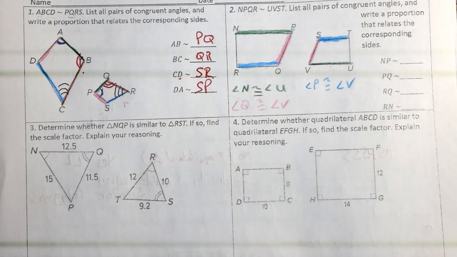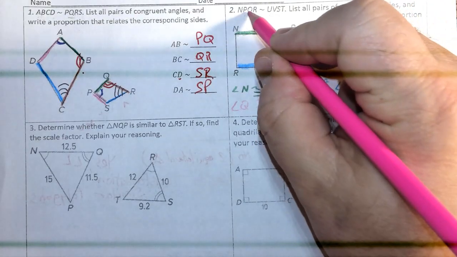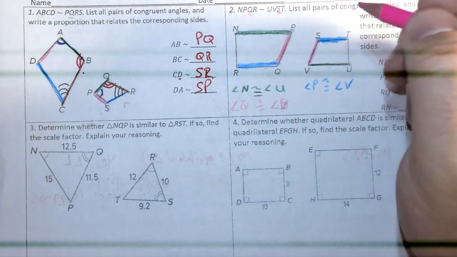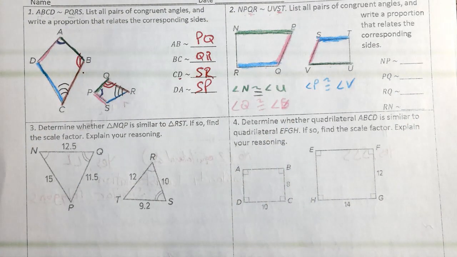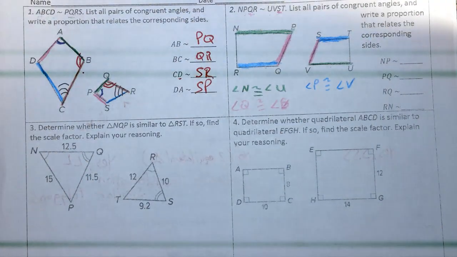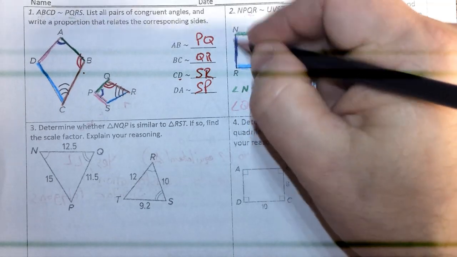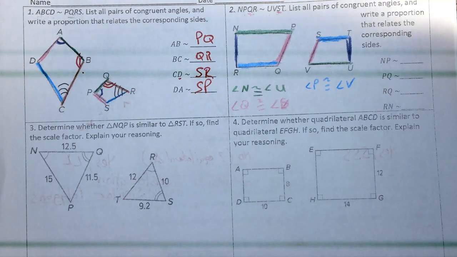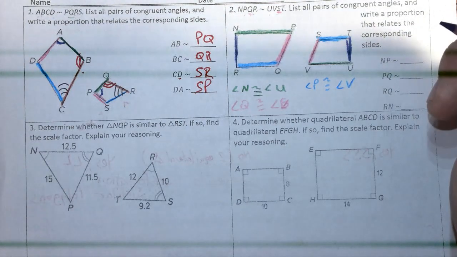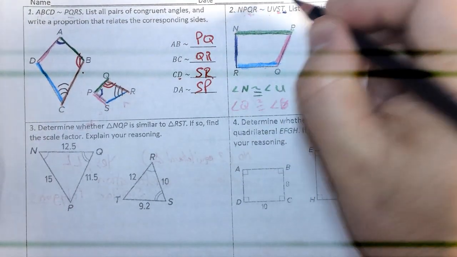Also notice Q is the third letter, S is the third letter, P, V, N, U. But I would rather make mistakes like that and be able to show you guys what happened. So, lastly, RN, TU, TU. And then that leaves angle T and angle R, T, R.